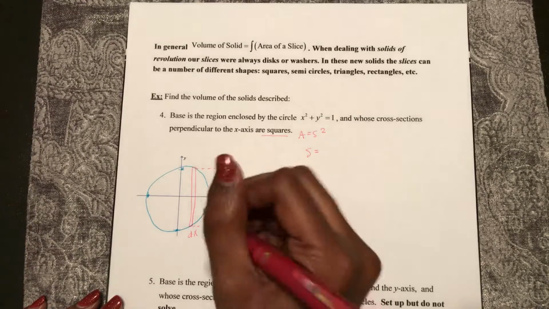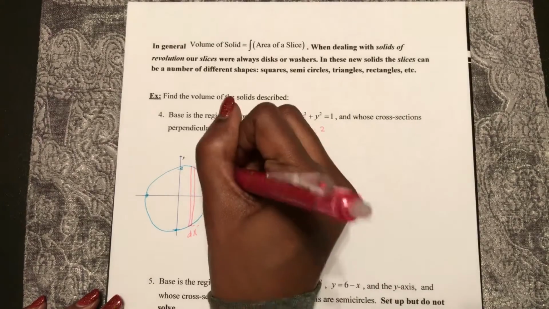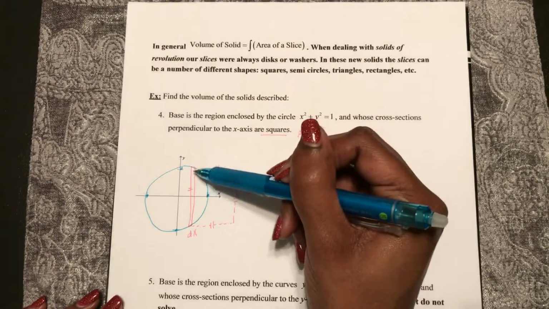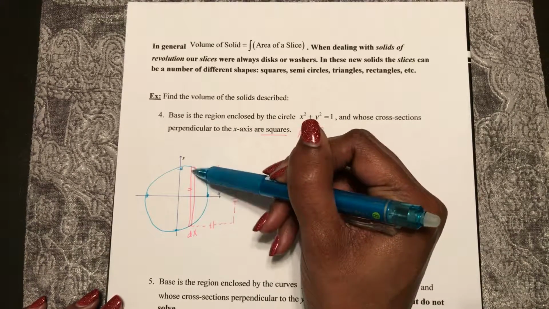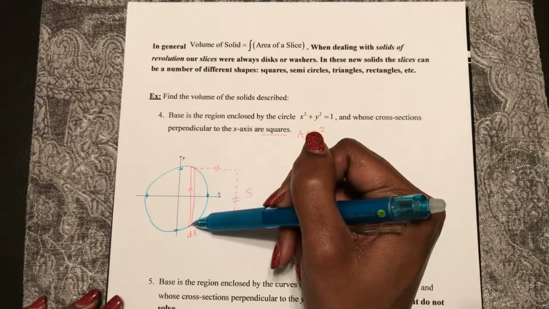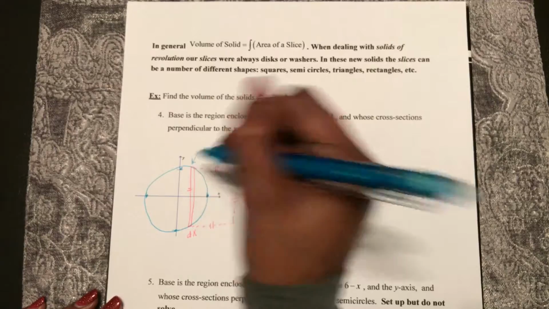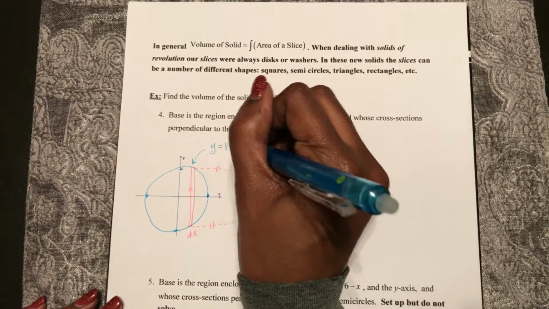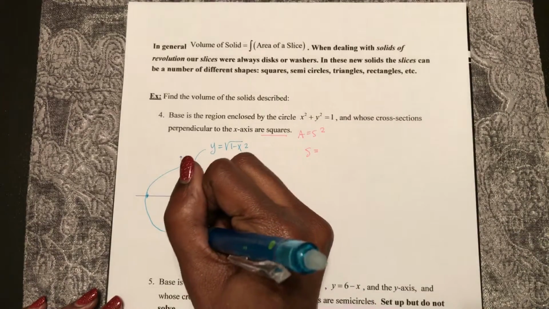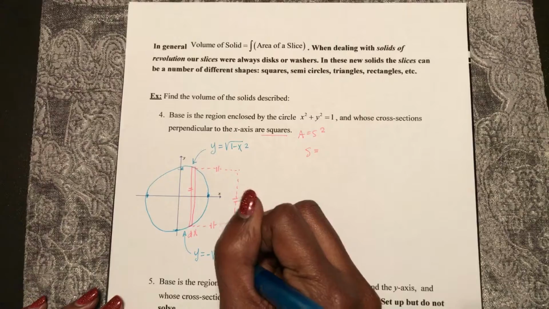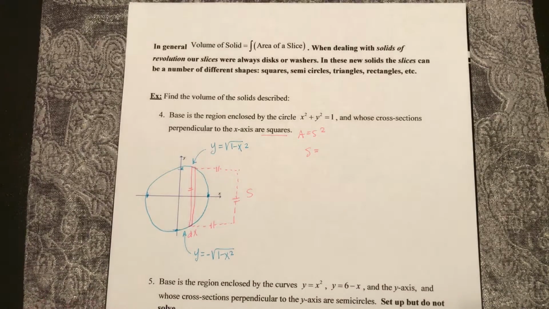Well, if I look at this picture, here is my square. All sides are equal. Each side is s. So the s, the length of my side of my square, is this height here. Well, my upper function is y equals the square root of 1 minus x squared, and my lower function is y equals negative square root of 1 minus x squared.